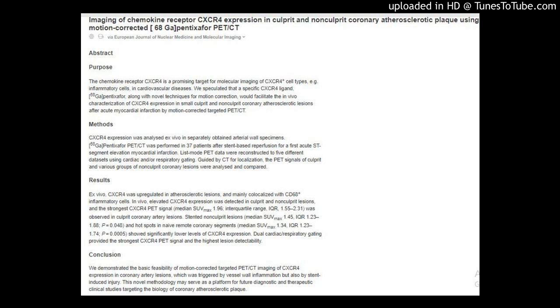Conclusion. We demonstrated the basic feasibility of motion-corrected targeted PET/CT imaging of CXCR4 expression in coronary artery lesions, which was triggered by vessel wall inflammation but also by stent-induced injury. This novel methodology may serve as a platform for future diagnostic and therapeutic clinical studies targeting the biology of coronary atherosclerotic plaque.